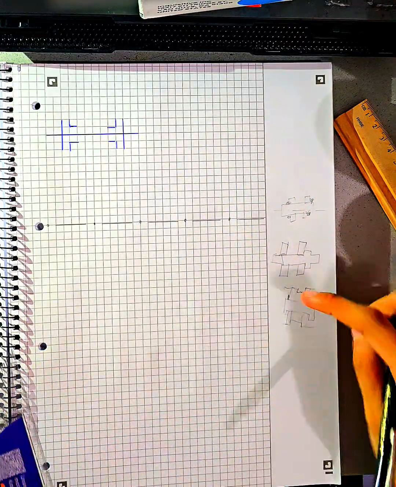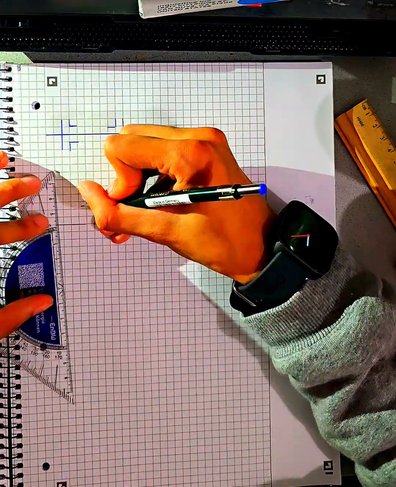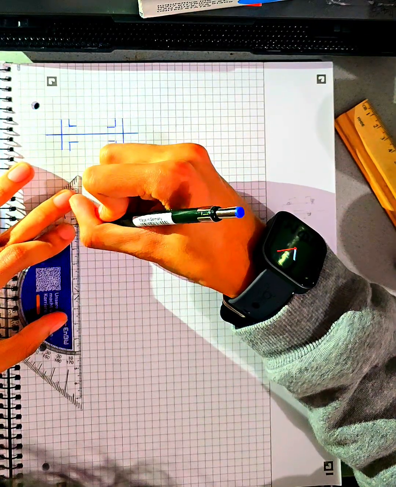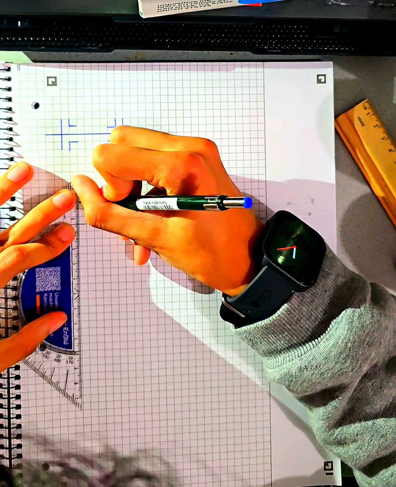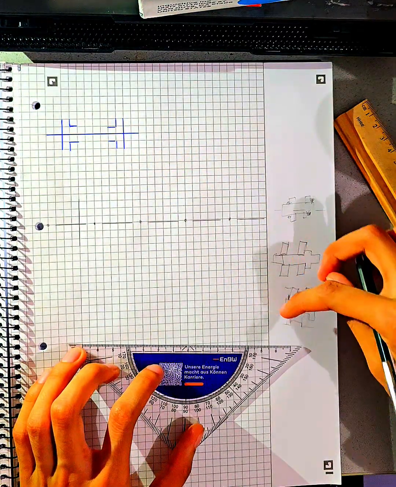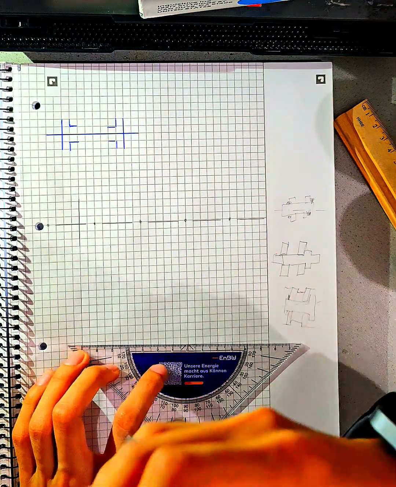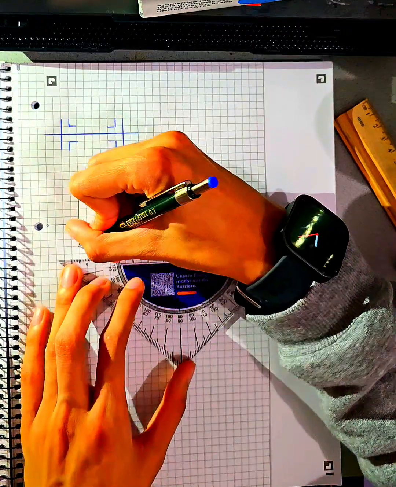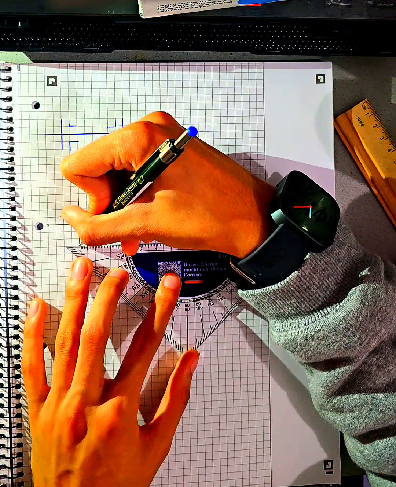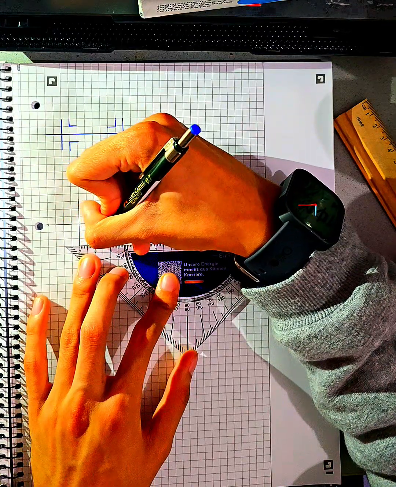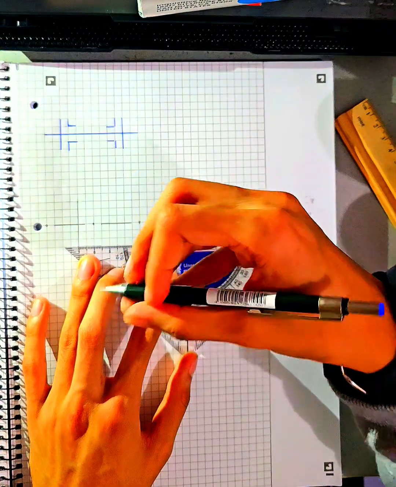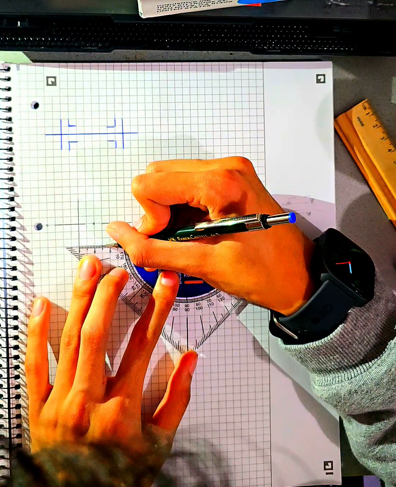Right, and then let's draw the thing. Then I'm gonna draw all the way to the end. So I don't know, I'll leave about this much for the shaft.